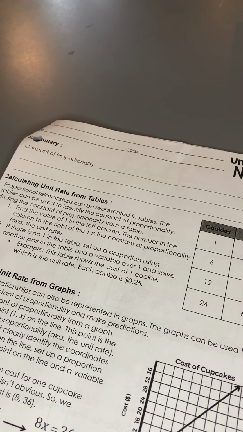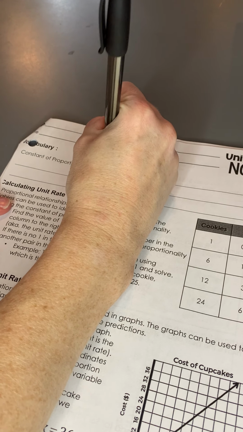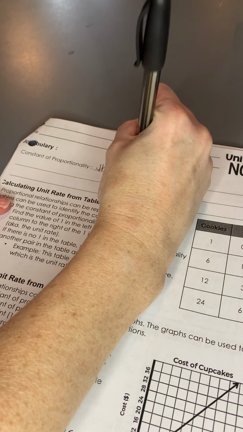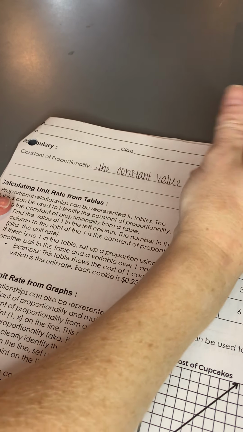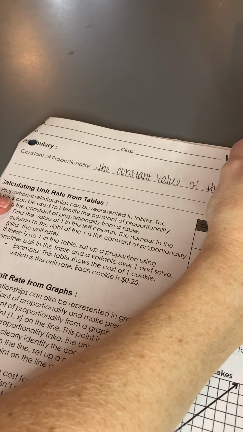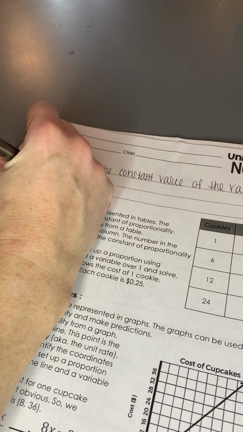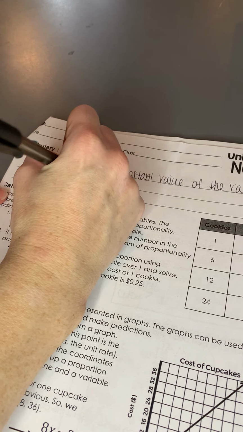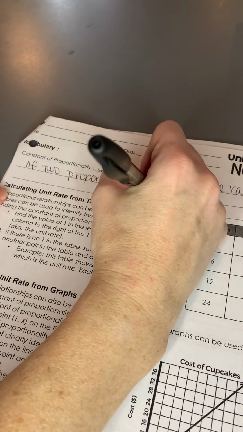Oops, I copied these backwards. Oops, okay. So, first, the constant of proportionality. So the constant value of the ratio of two proportional quantities.